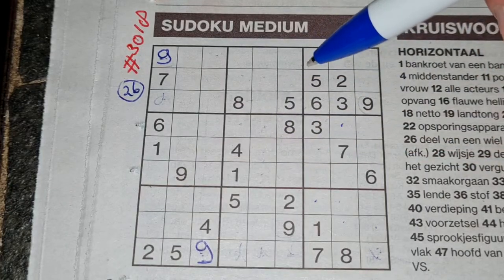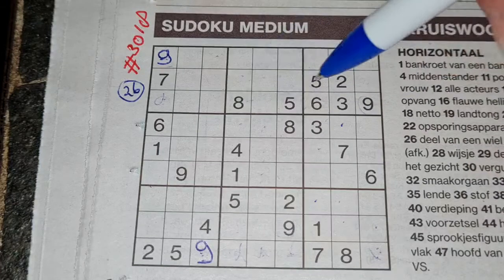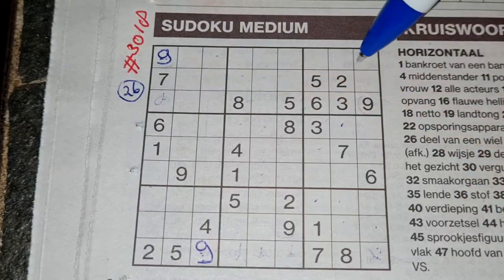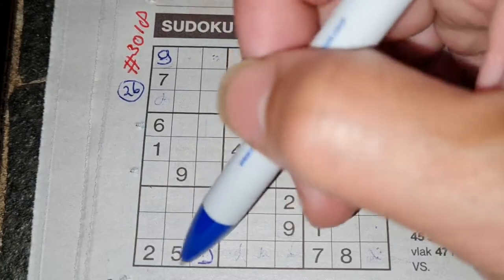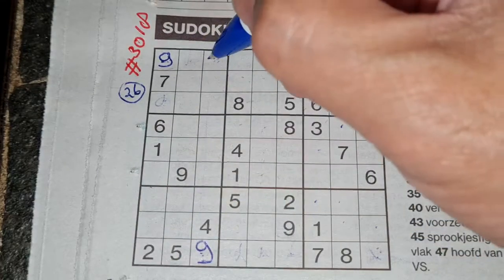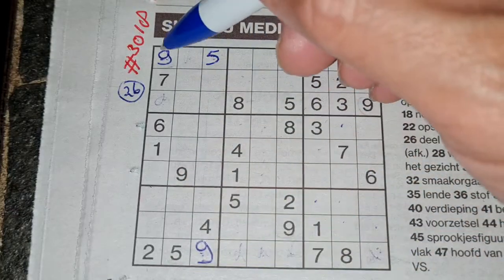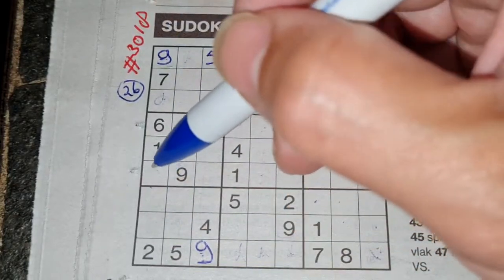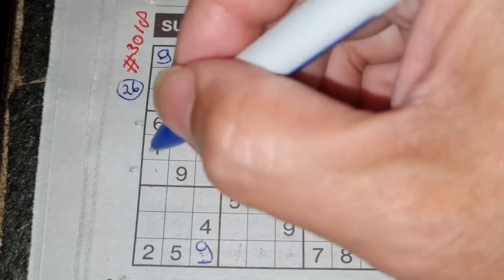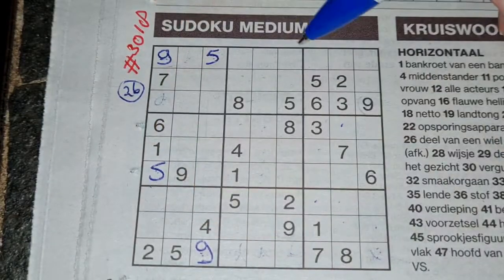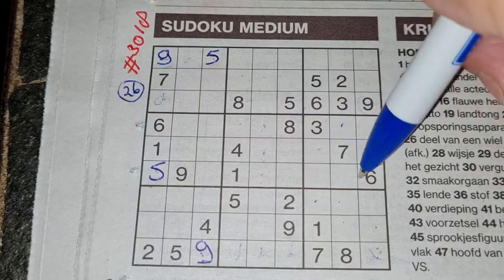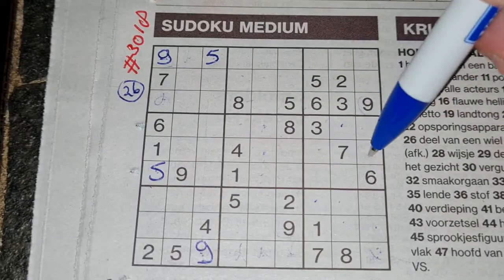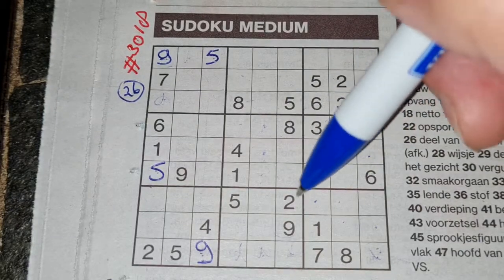Let me go back to the 5. 5 in this row, 5 in the second row. So in the first row, the only 2 places for the 5 should be here or there. We see there 5, no 5 there, 5 should be there. 5 in the third column, 5 in the second column. So in the first column, the only place for the 5 should be there. Okay.